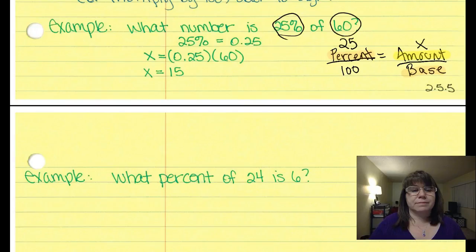Our base is 60. 100 divided into 25 is going to give us our 0.25. 60 is under our x, so to undo a division, we multiply both sides by 60. Therefore, it moves over to the other side. And 0.25 times 60 is 15.